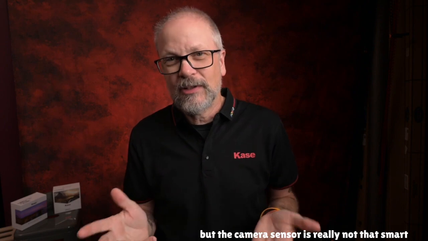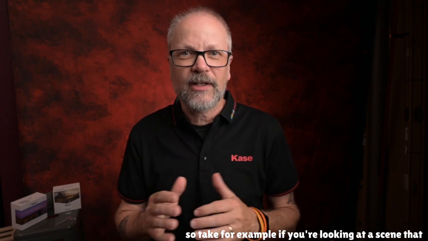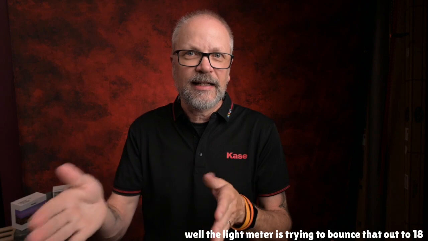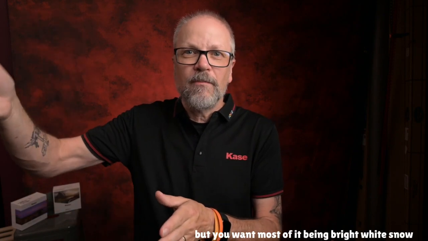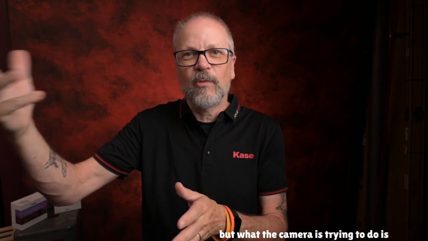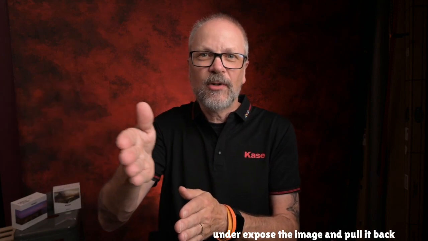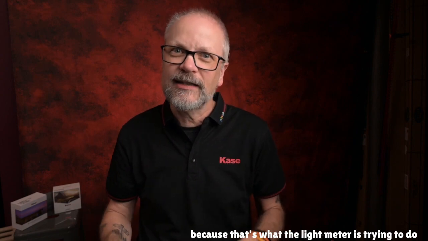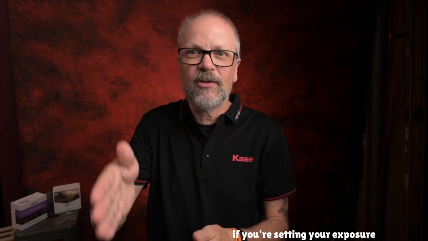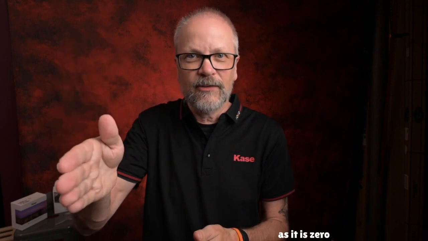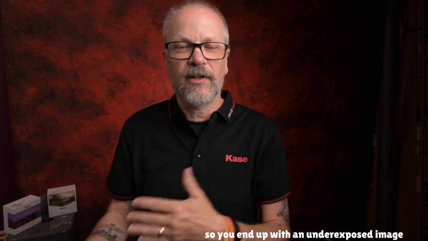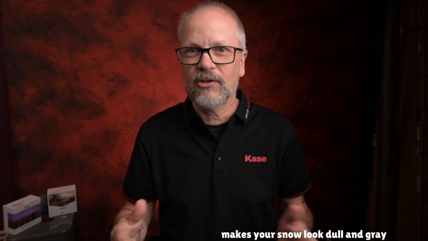But the camera sensor is really not that smart. So take, for example, if you're looking at a scene that has lots of snow in it, lots of white, lots of bright. Well, the light meter is trying to balance that out to 18% gray, but you want most of it being bright white snow. But what the camera's trying to do is it's actually going to underexpose the image and pull it back, and it's going to turn your snow into more of a gray, because that's what the light meter is trying to do. If you're setting your exposure so that the light meter has it at 0, the camera's saying, well, that's where 18%, that midpoint of gray is. So you end up with an underexposed image, makes your snow look dull and gray.